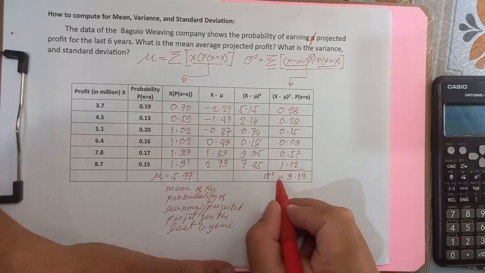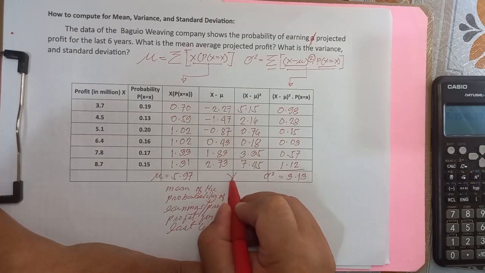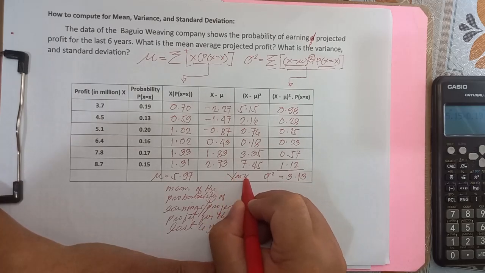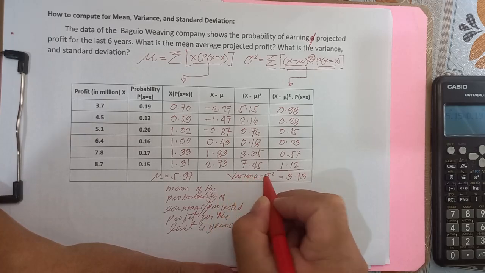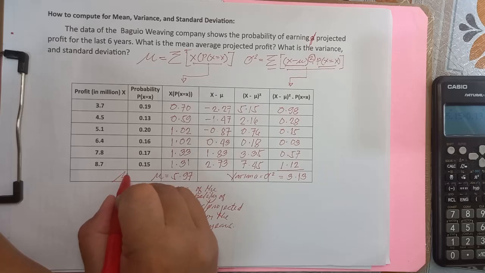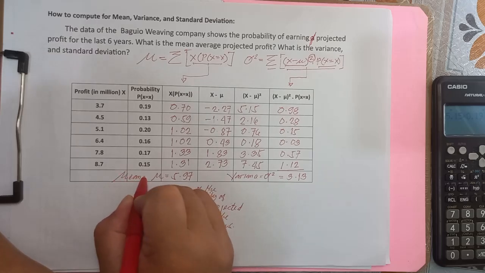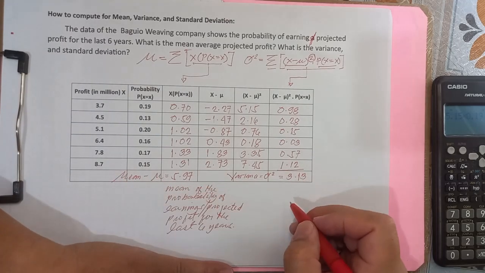This part is actually the variance, and this is the mean. Now, what is the meaning of the variance?